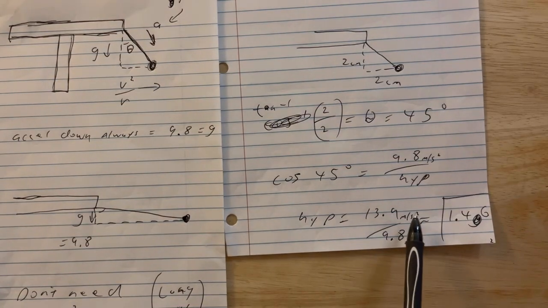13.9 meters per second squared for the acceleration. Divide that by the acceleration from gravity here on Earth, 9.8 meters per second squared. You get 1.4 Gs. So they are experiencing a 1.4 G force.